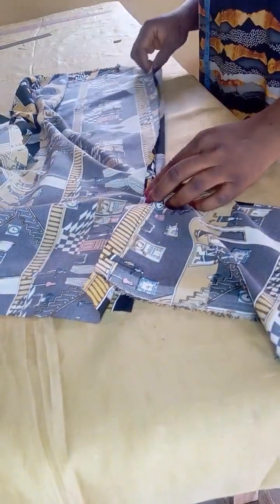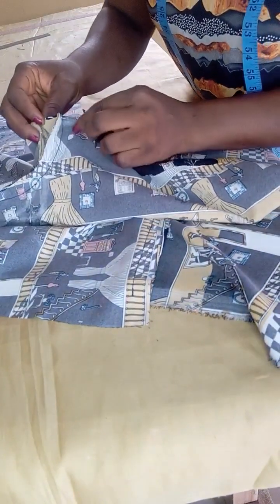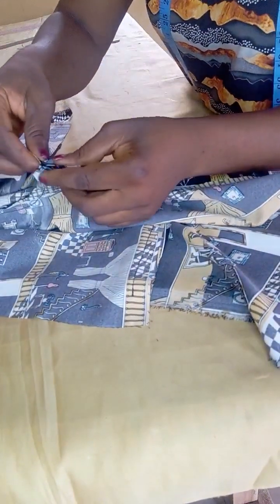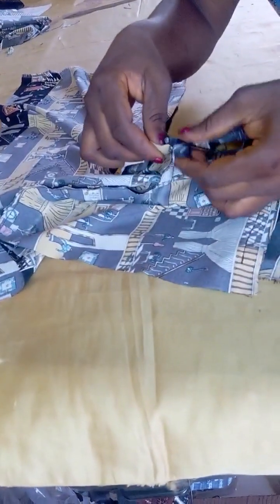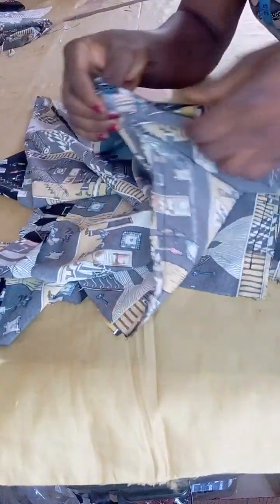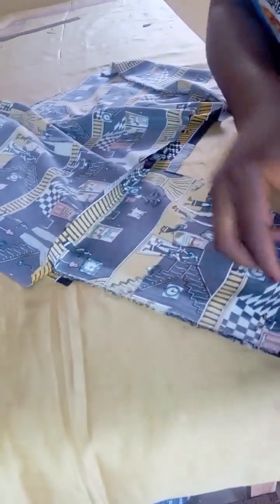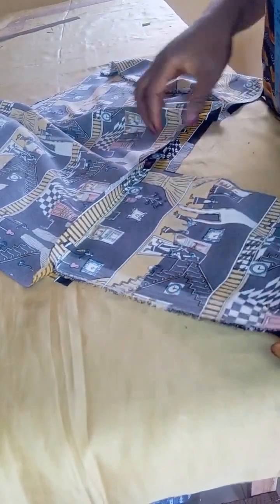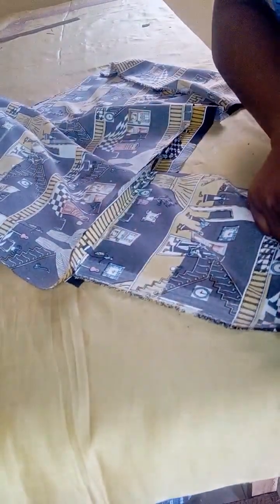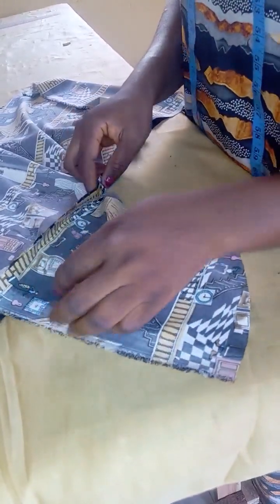I'll attach it. But before then, I'll join the two sides of the crotch depth. This is the crotch depth. I'll sew it down. I'll sew it straight. I'll also sew the second leg. I'll sew it straight. After sewing it, I'll turn to the side pocket. I'll sew it like this. I'll sew it this way. I'll make sure that everything is aligned here.